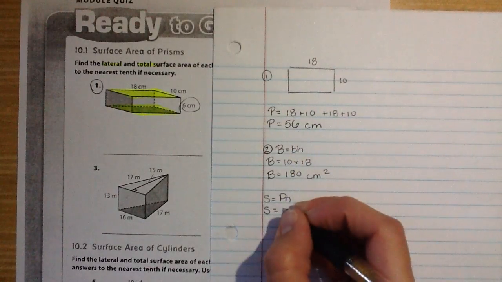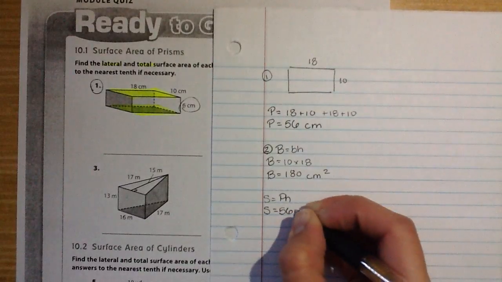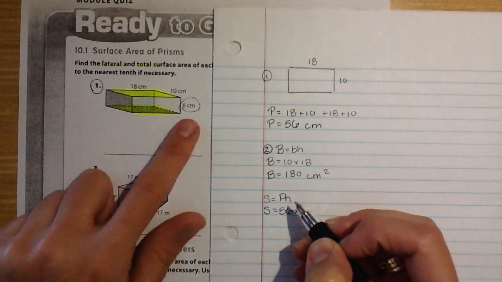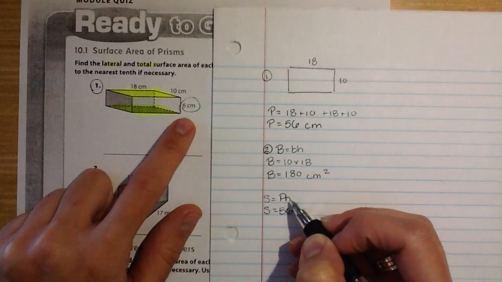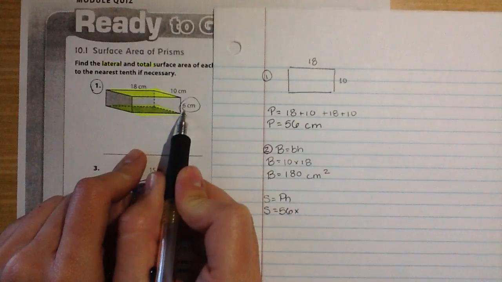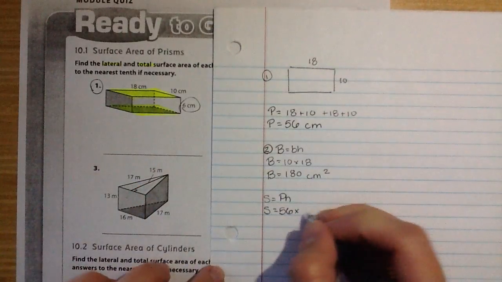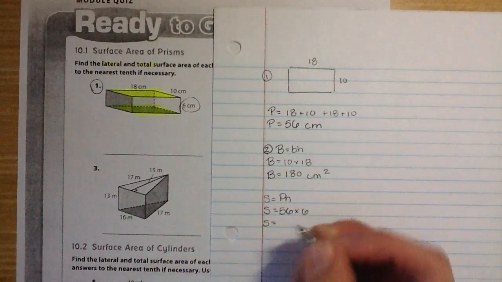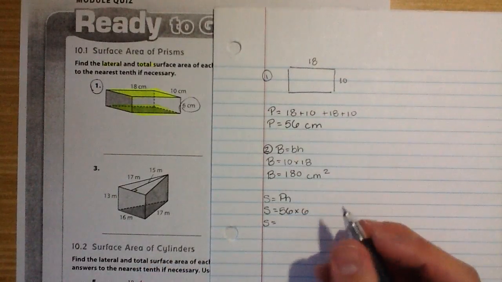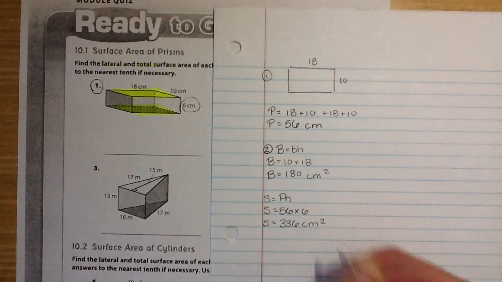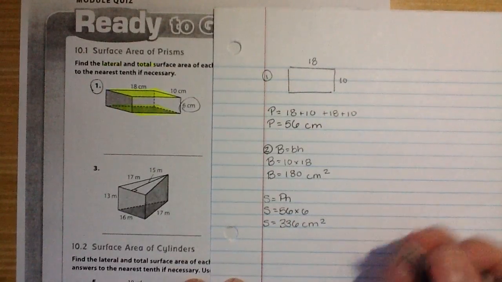That is 56 times height. And this is the only case that you're going to come back here because it's talking about the height of the prism. So how far away the 2 bases are. This base is 6 centimeters away from this one. So you want to use the 6 for the height of the prism. And we will get 336 centimeters squared for the lateral surface area.